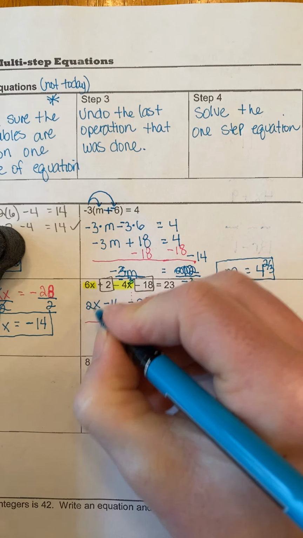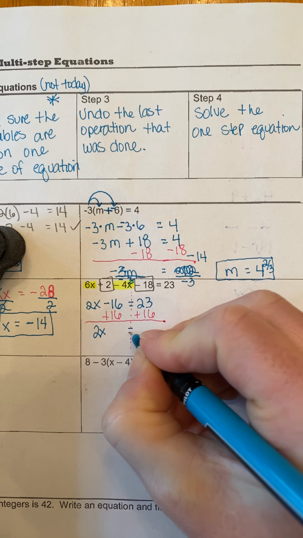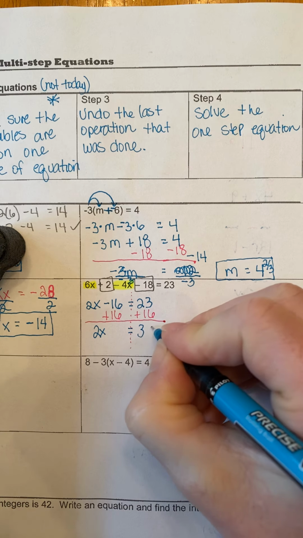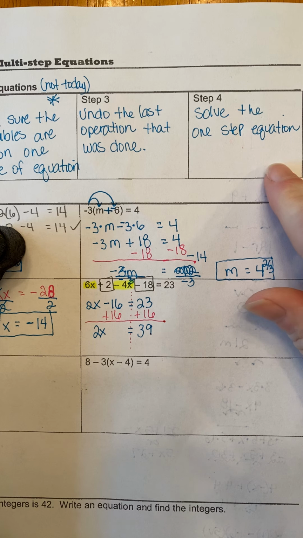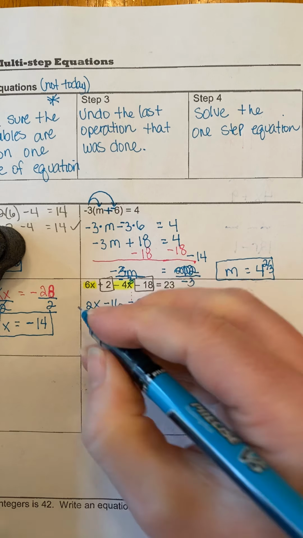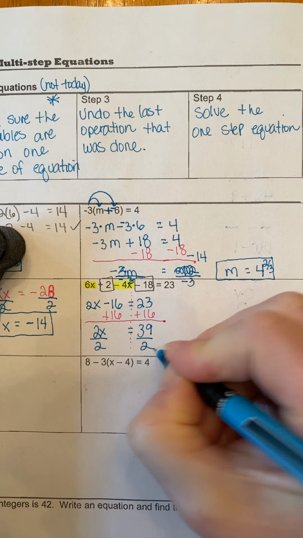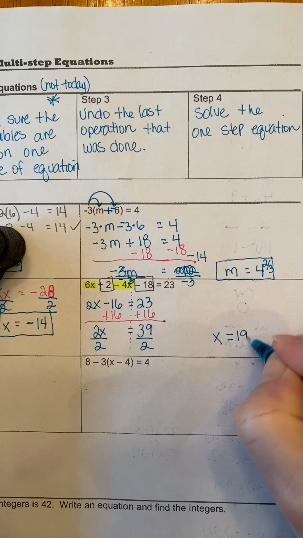Now I have 2x, that is gone, and 23 plus 16 is 39. So I now solve the one-step equation. 2 times x, I undo that multiplication by dividing both sides by 2. And I have x equals 19.5.